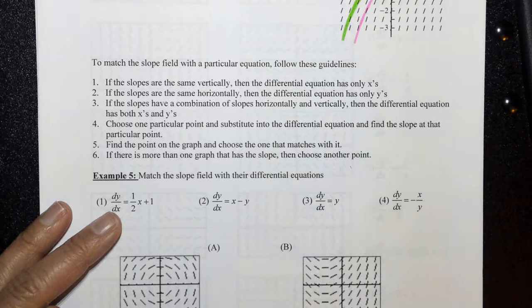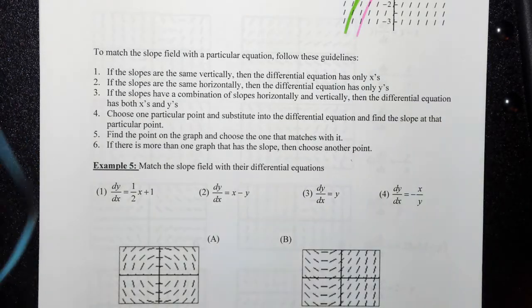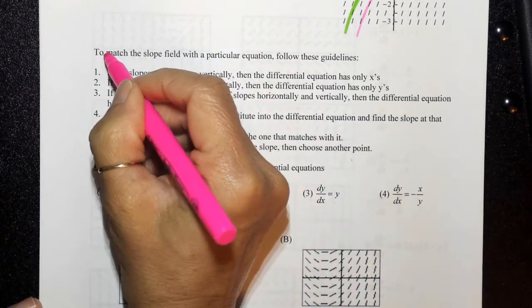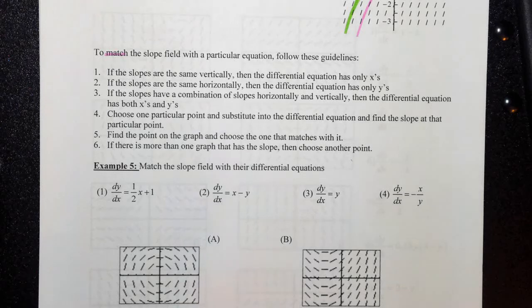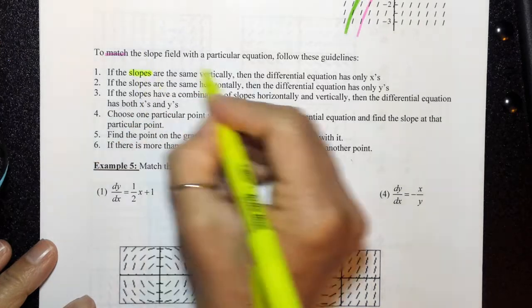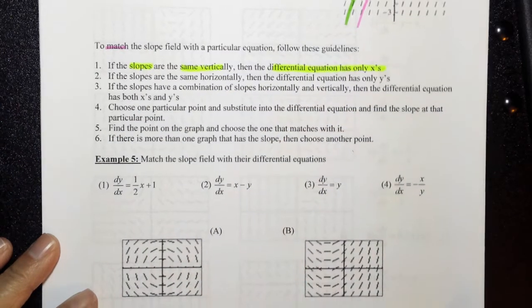Okay, in this last part, I'm going to show you how you would do a matching of a slope field, and you'll actually do that on the next page, and then the answers will be posted on Blackboard. So let's go through some of these key points. If we want to match the slope field to the following, let's take a look at some of these guidelines. If the slopes are the same vertically, then your differential equation will only have x's.